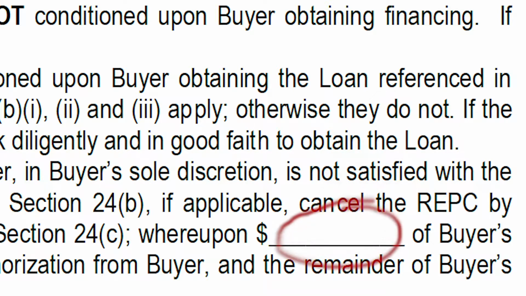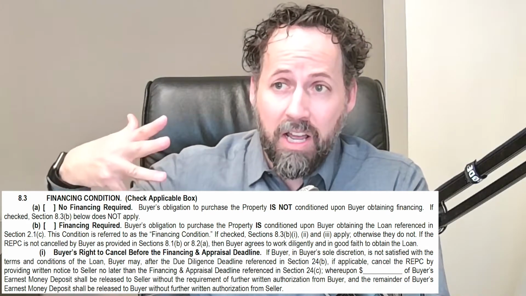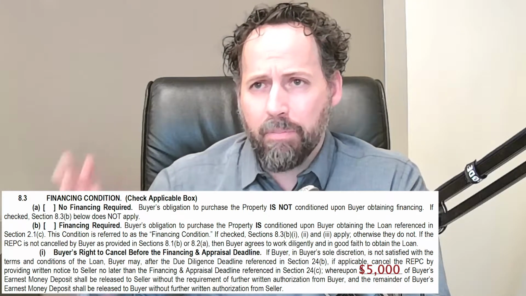So, we've talked about this in other videos, but if you had, let's say, $10,000 worth of earnest money, the buyer could, to make their offer look more attractive, or the seller could ask for it in a counter, could ask for some money to be put in there. So let's say there's $5,000 in 8.3b1. What does that mean? Well, it means if after due diligence, the buyer cancels the contract based off of financing, then the seller would get $5,000 of the earnest money because that's what they put in that blank in 8.3b1.